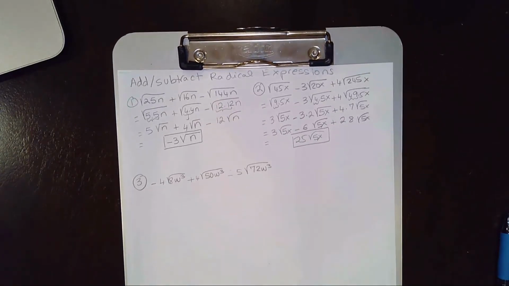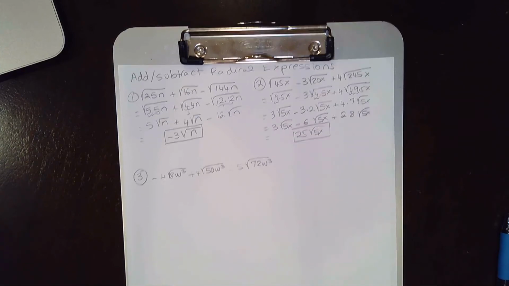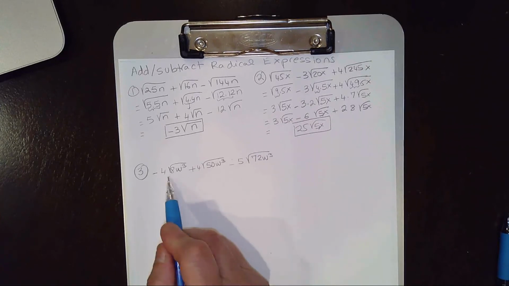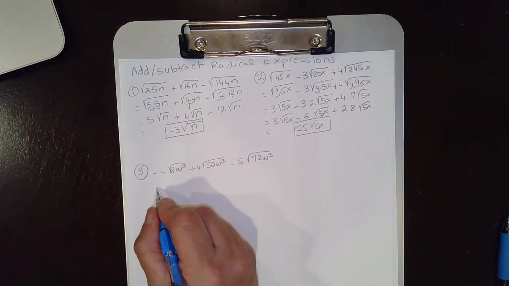Now let's do the third problem. We have negative 4 square root of 8w cubed plus 4 square root of 50w cubed minus 5 square root of 72w cubed. So now again, we don't have like radicals. You realize that you can simplify with both the numbers as well as the variable. So what do we have here?